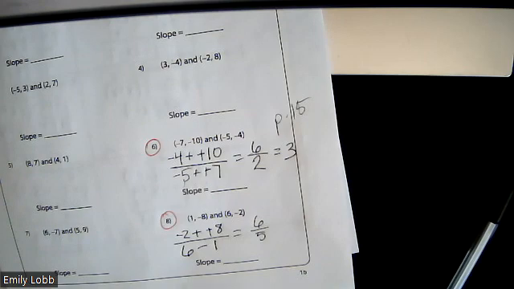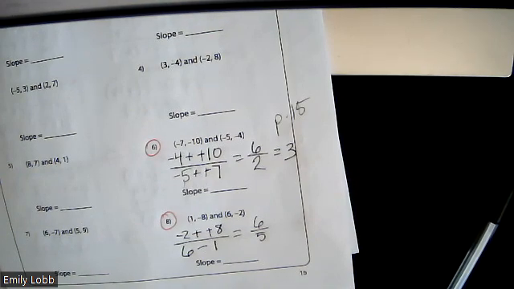Gonna give you a minute to be sure you've got those slopes done. Remember, negative divided by a negative is positive. I had some of you say negative divided by a negative is still negative.